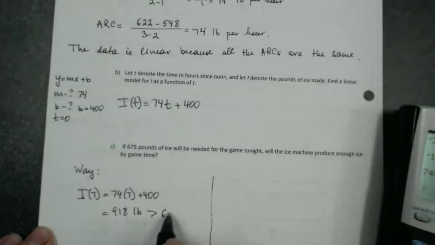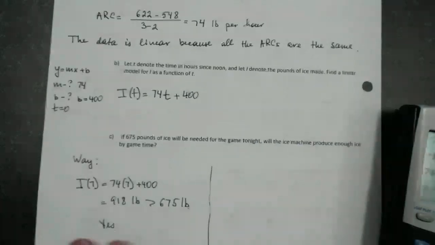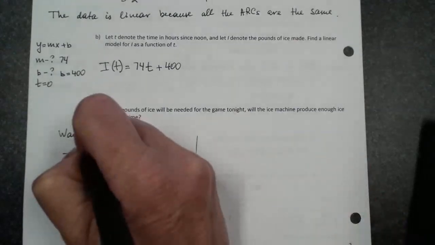And it's definitely greater than 675 pounds. So your answer will be yes, you will have enough. That's what they ask you. Will you have enough ice? Yes. Do you understand this idea of this way?